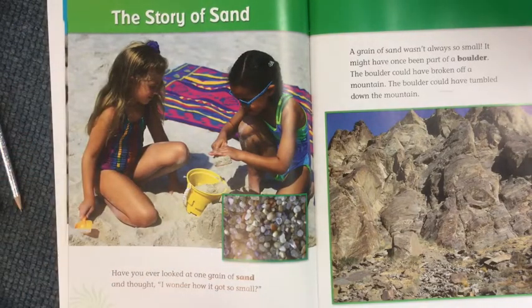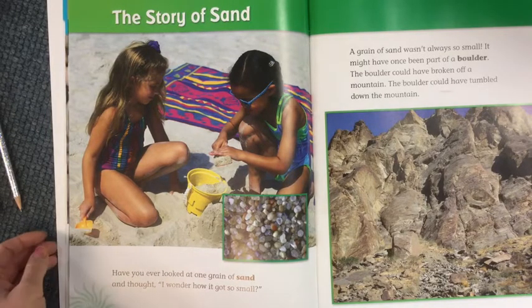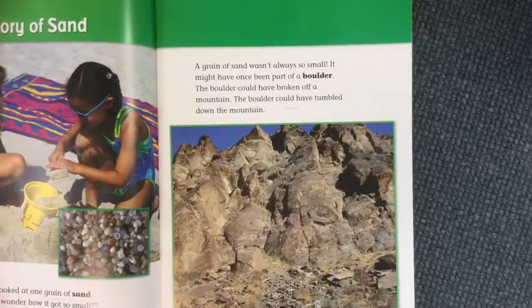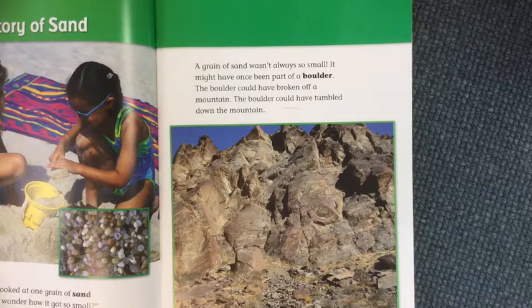The Story of Sand. Have you ever looked at one grain of sand and thought, I wonder how it got so small? A grain of sand wasn't always so small. It might have once been part of a boulder. The boulder could have broken off a mountain. The boulder could have tumbled down the mountain. Look at all these rocks that fell off this mountain.